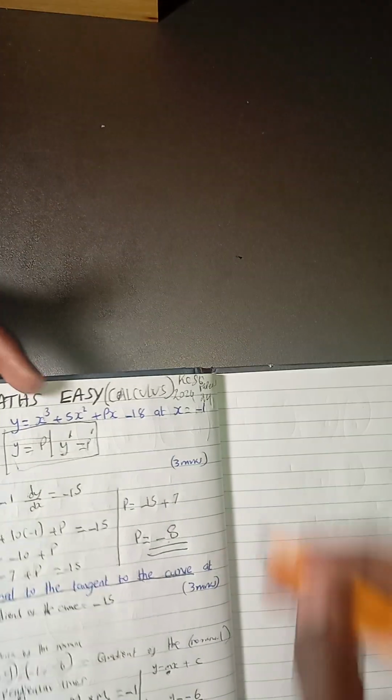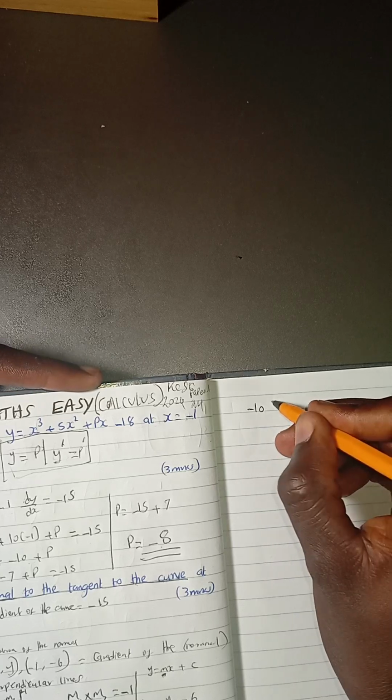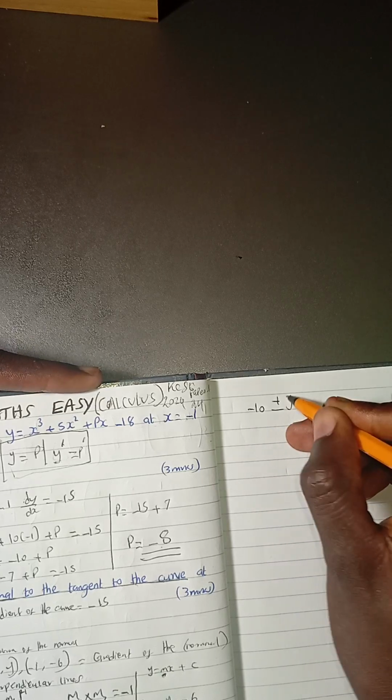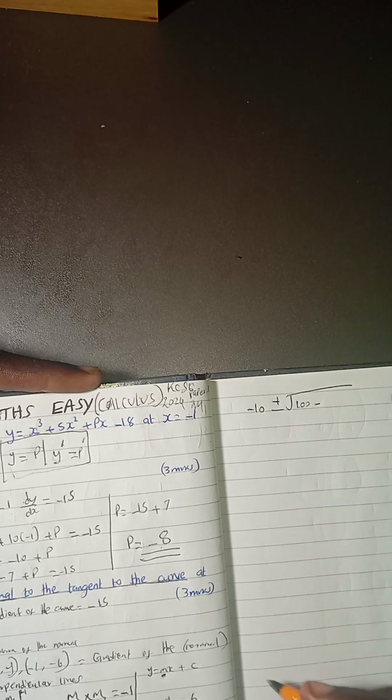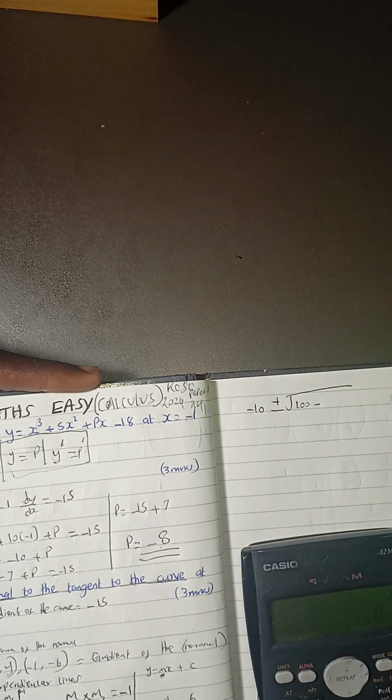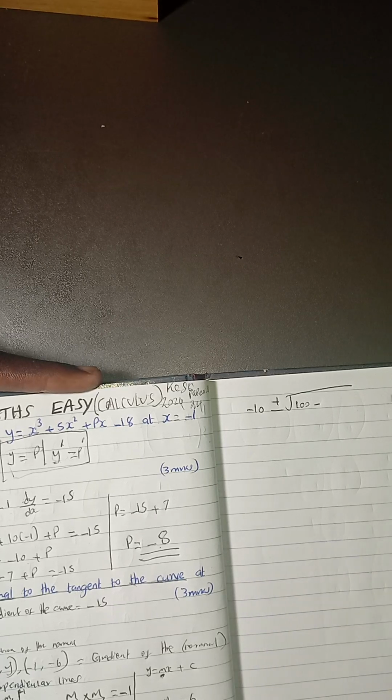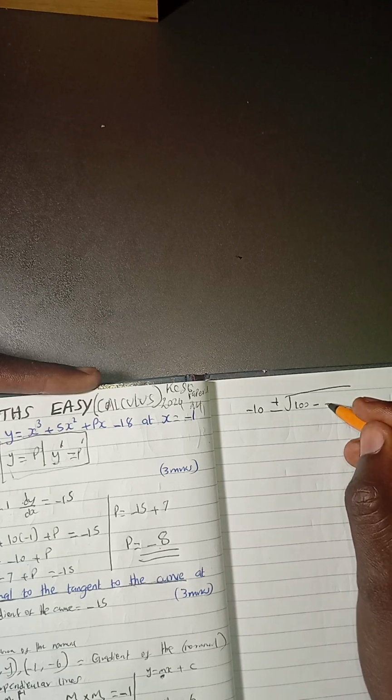Then it will be negative 10 plus or minus the square root of 100 minus 4 times 3 times minus 8, that will be minus 96.